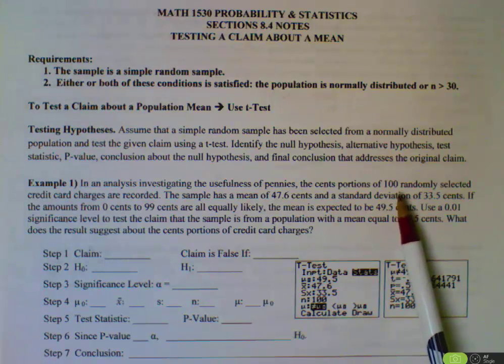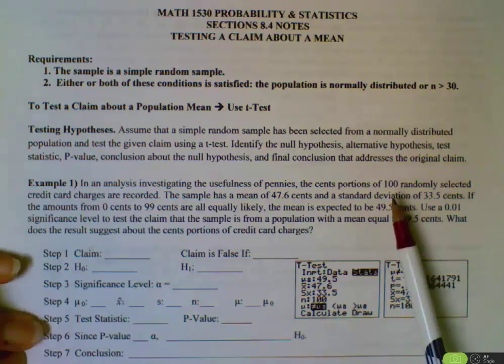If you find the expected value of the cents portions of 100 credit card charges, it would be 49.5 cents. If that mean is 49.5 cents, then we can do away with pennies. You have just about the same amount of charges above 49.5 cents as you have below 49.5 cents. And so if we did away with pennies, neither the consumer nor the business would lose money.